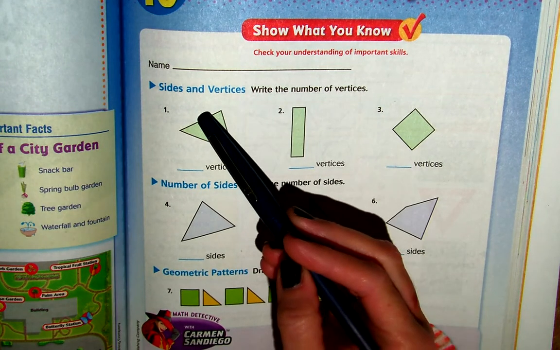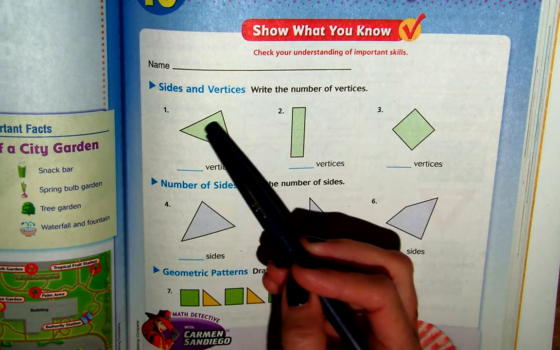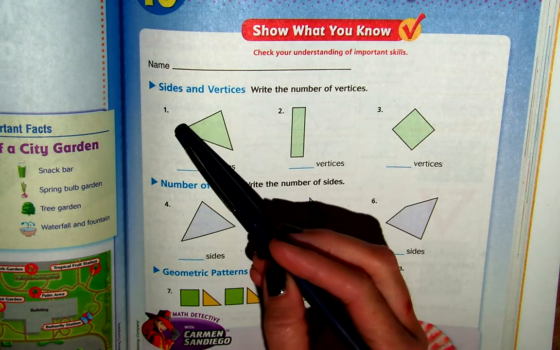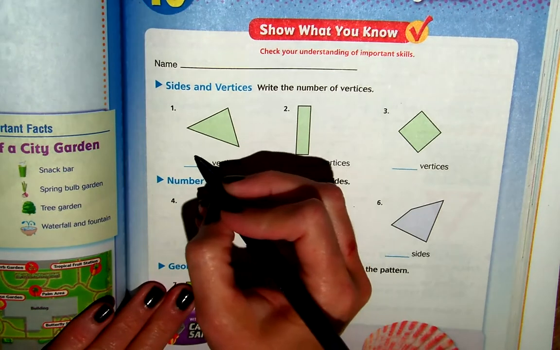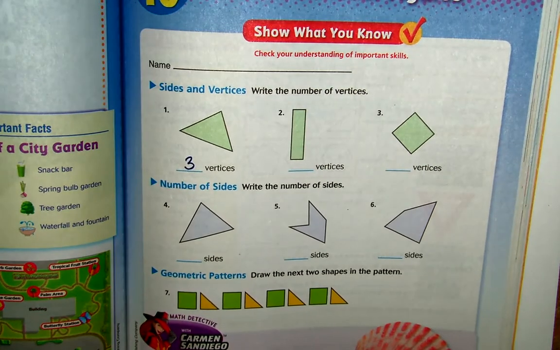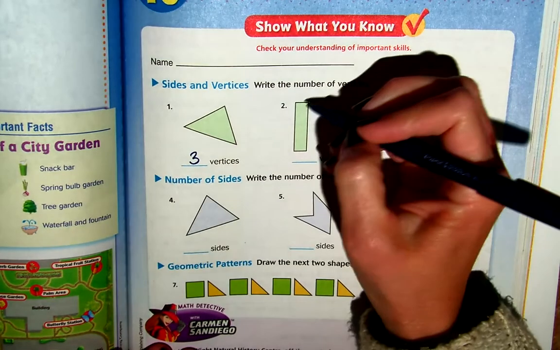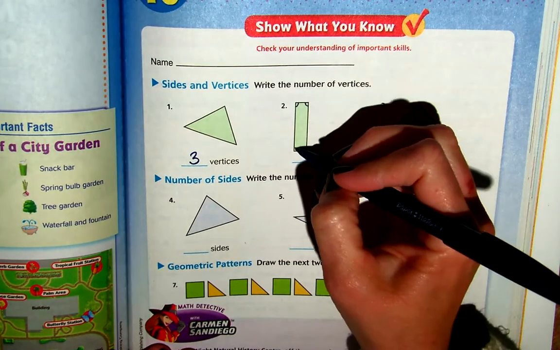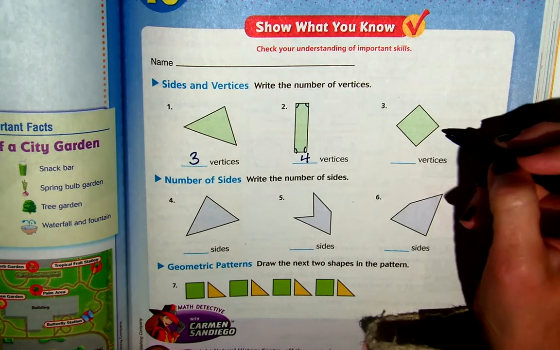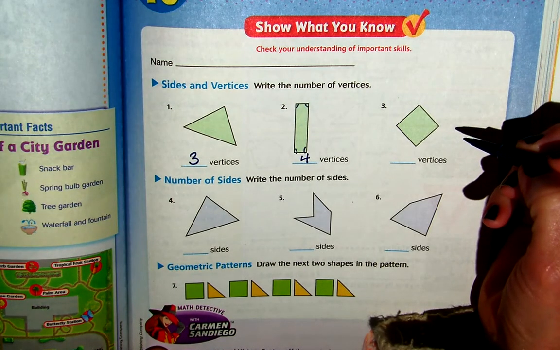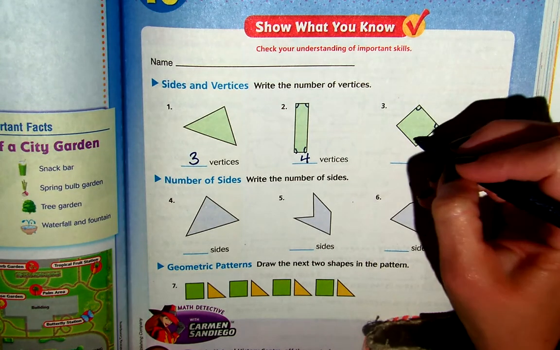What it is asking us to do is to write the number of vertices in each of these shapes. In this one, we have 1, 2, 3. So it's basically the corners. That one has 3 vertices. This rectangle here has 1, 2, 3, 4 vertices. See if you can count this one and write the correct number of vertices there. 1, 2, 3, 4.